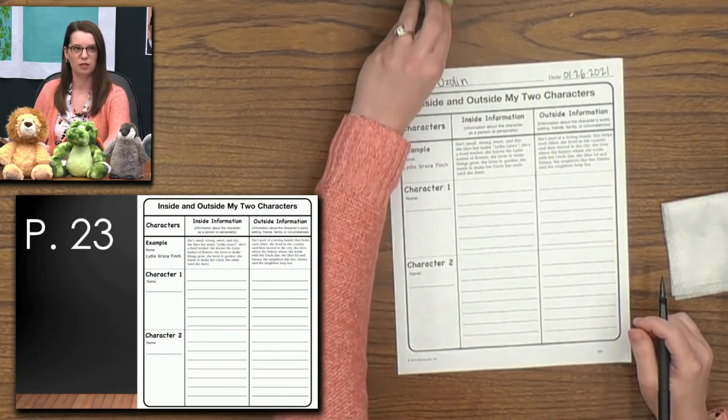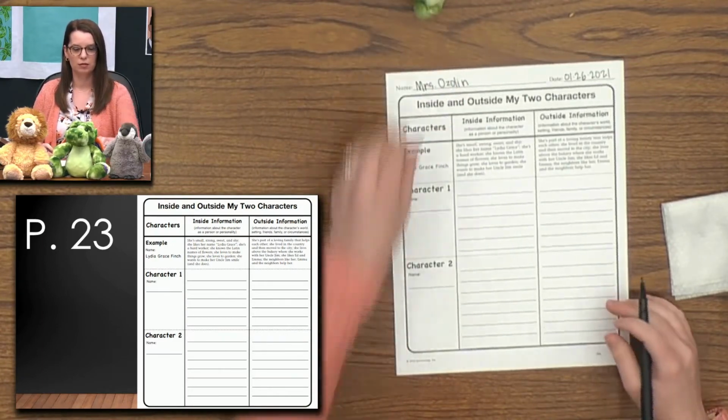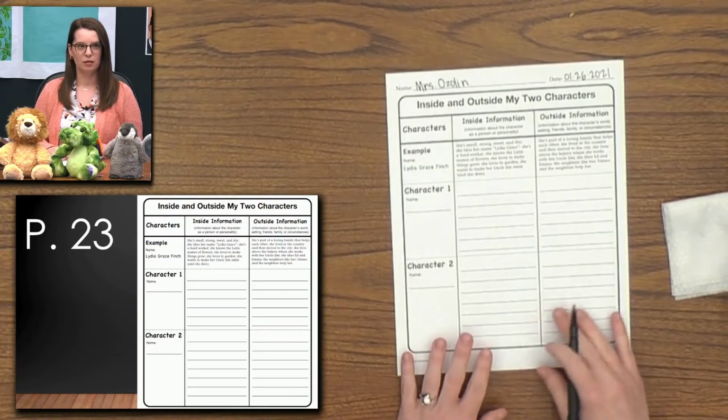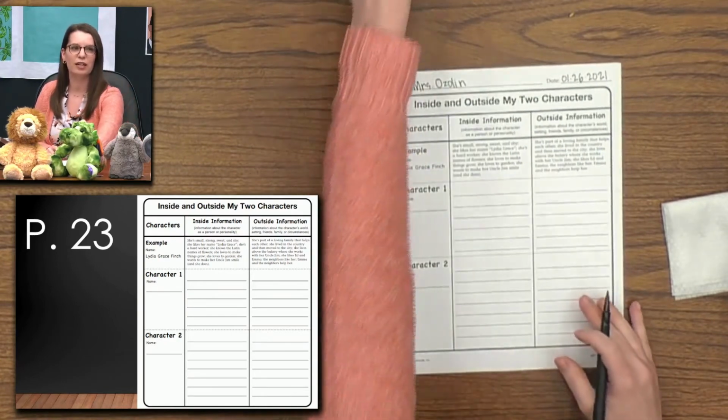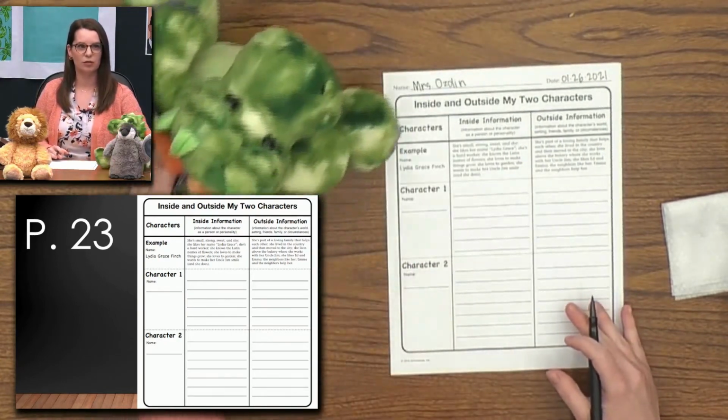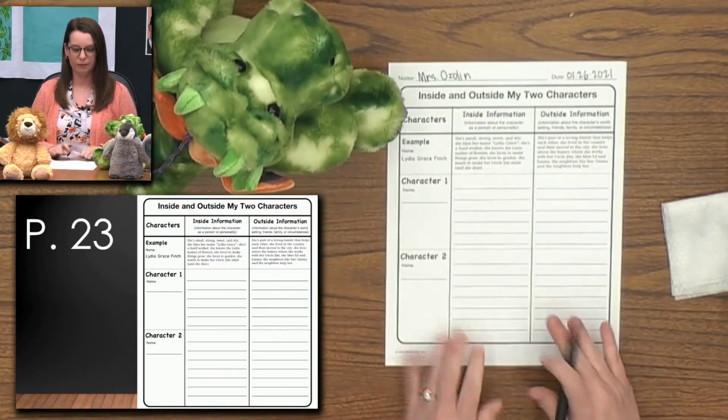Gus, your tail's kind of... That might be... He does. Okay, bring it in, Gus. Then let's get all of you. There we go. All right.